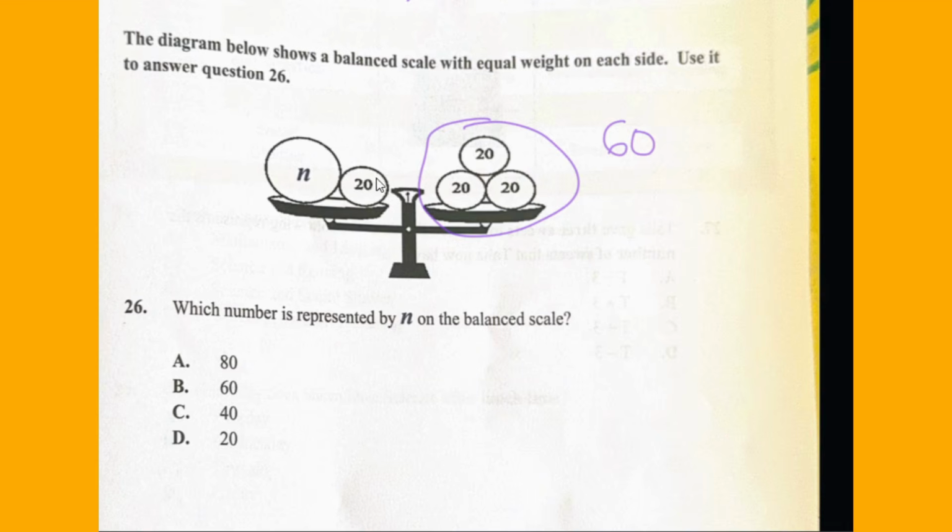So we're going to take away the weight that we know to figure out what the unknown is. We're going to subtract 20 from 60, and we're left with 40. So n represents 40.